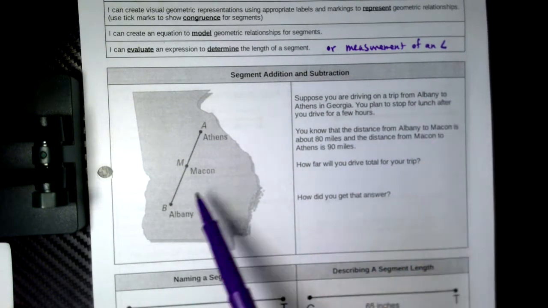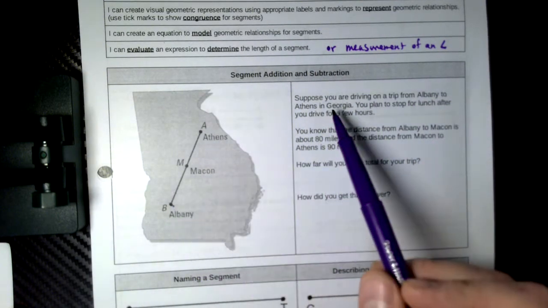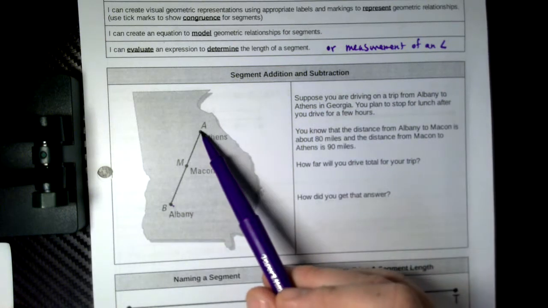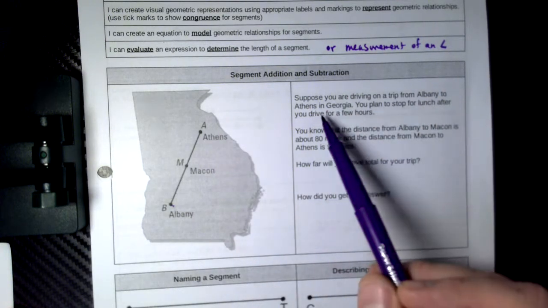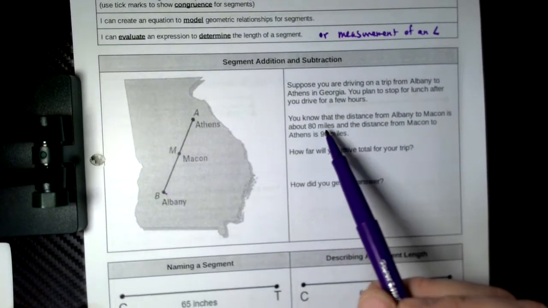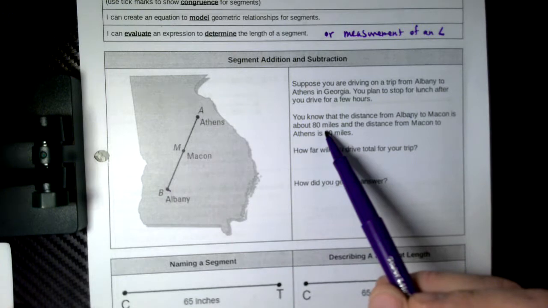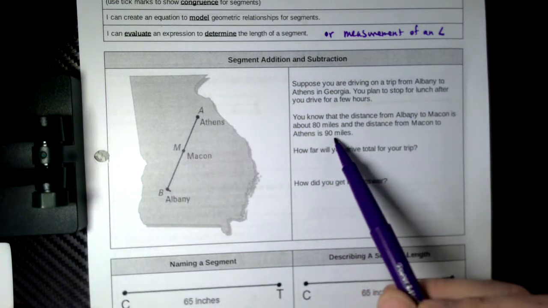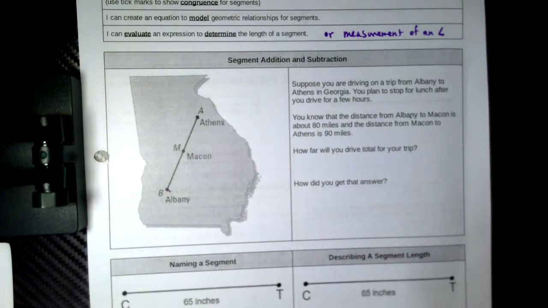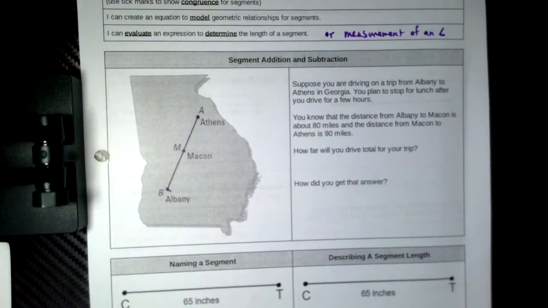Suppose you're driving on a trip. It starts at Albany, down here at point B, and you're going to Athens, Georgia, point A. You plan to stop for lunch after you drive for a few hours. You know that the distance from Albany to Macon is 80 miles, and the distance from Macon to Athens is 90 miles.